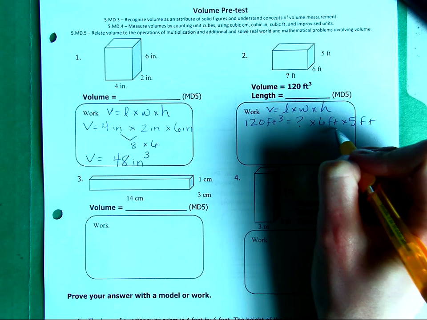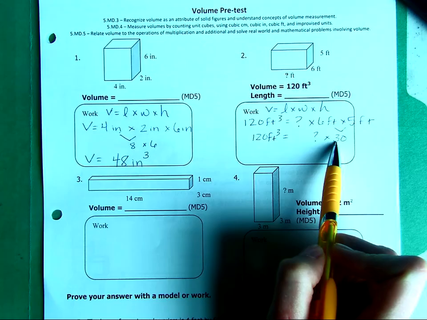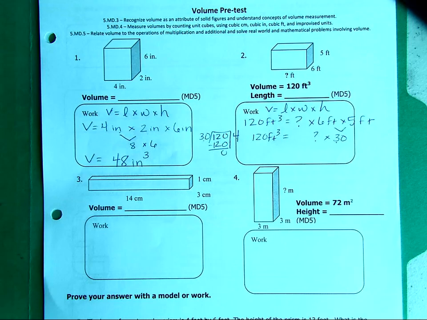If you don't know it, then you can always use the inverse operation, or the opposite operation, and divide. So you can say 120 divided by 30. So 3 times what gives you 12? 4. So 4 times 3 is 12, and 4 times 0 is 0. So the missing length is 4 feet. So the length equals 4 feet.